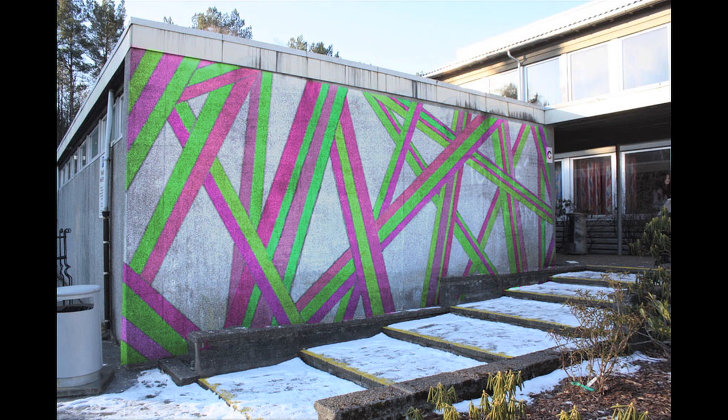This is of course not up on the wall yet. We've drawn some sketches and colored them in on Photoshop, and then we also put it up on the wall through Photoshop afterwards.